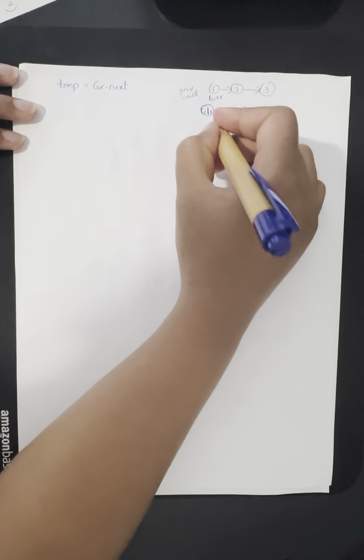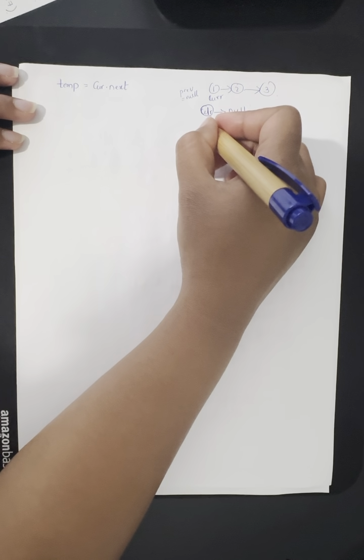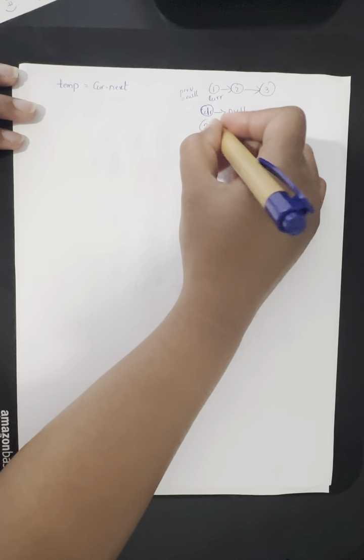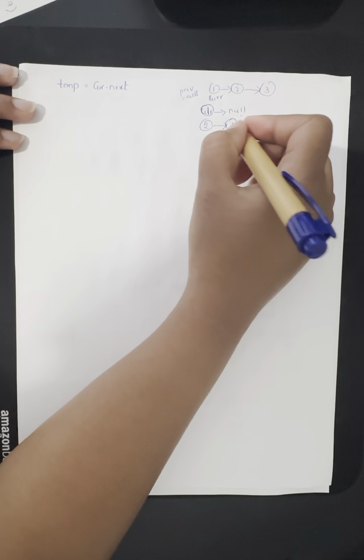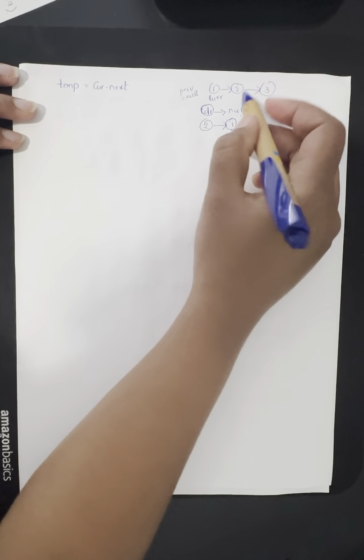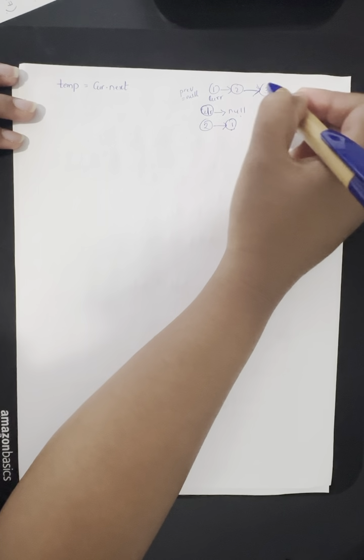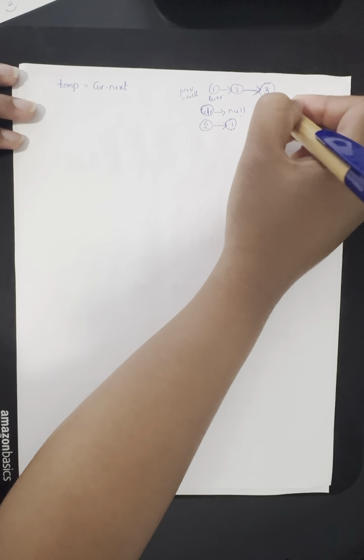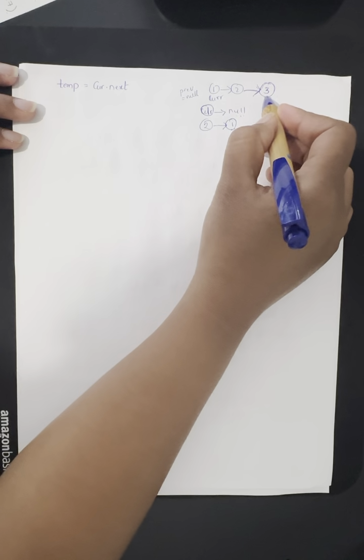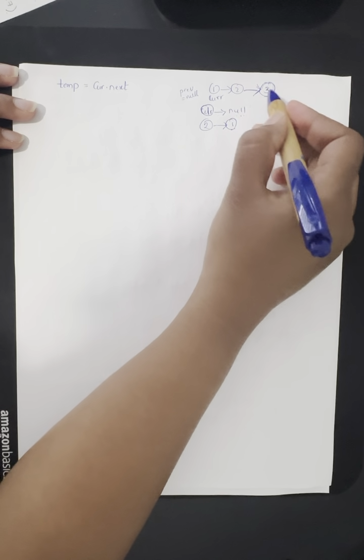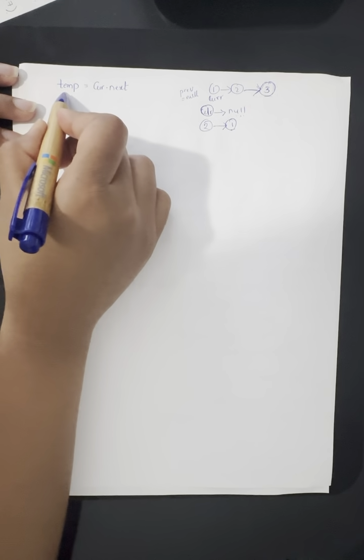And we are making 2 dot next to 1. When we do this, we'll lose the connection to node 3. That is the reason we need to store this next node in the temp variable.